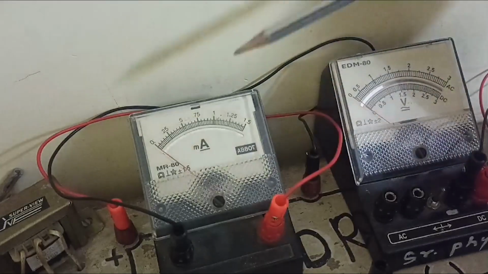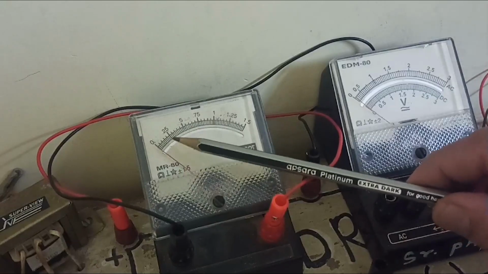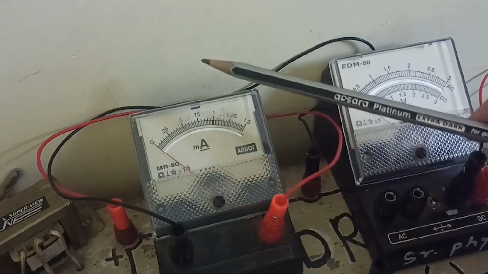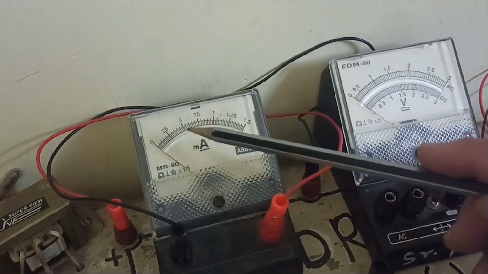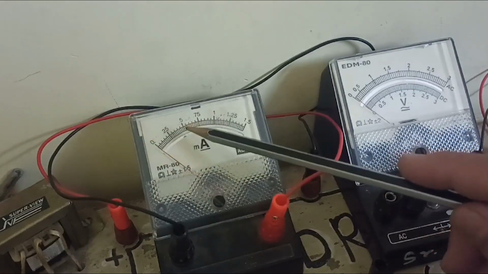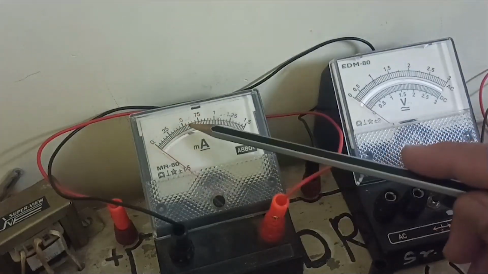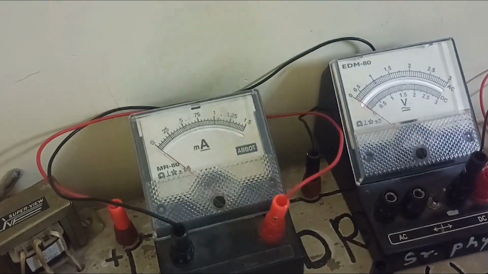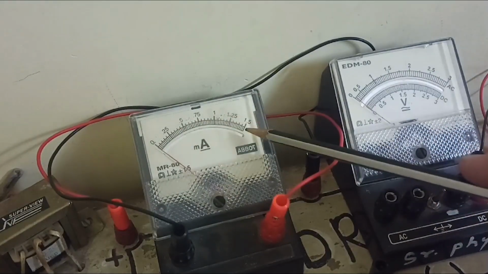Now first let us discuss this range, 0 to 0.25, and 10 lines are there, meaning one line value is 0.025. After that, this 0 to 0.5 has 20 lines, meaning 0.5 divided by 20 lines, the one line value will be 0.025. In this way you can measure the milliammeter current.